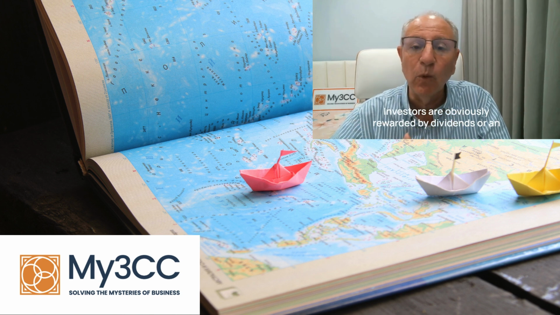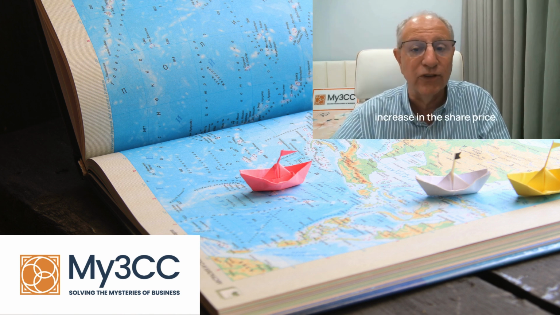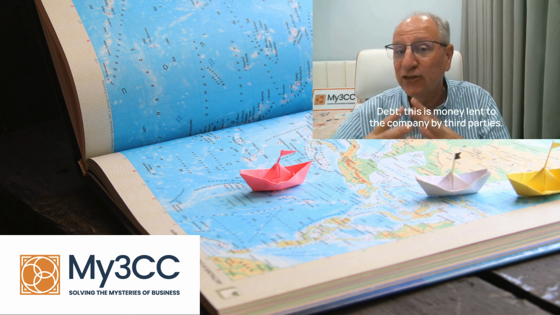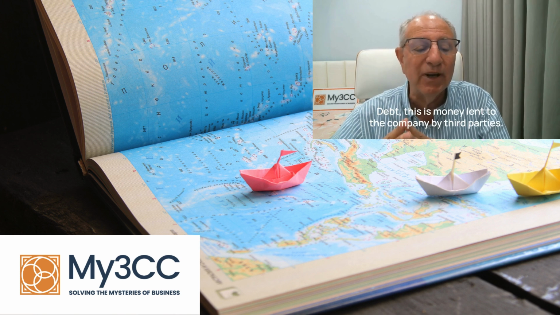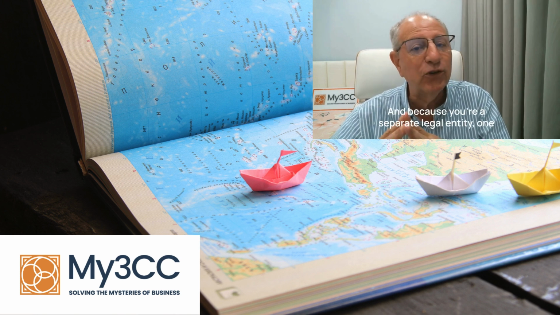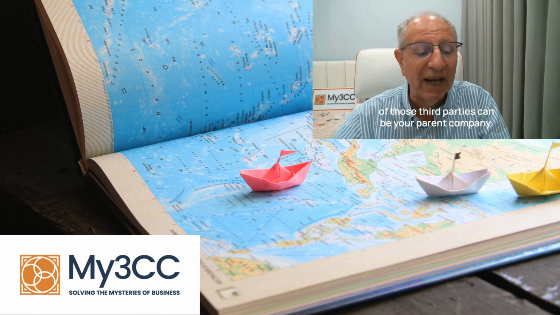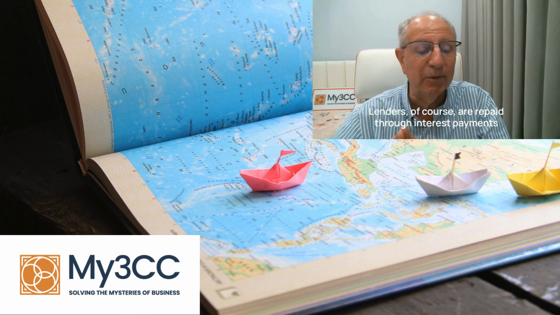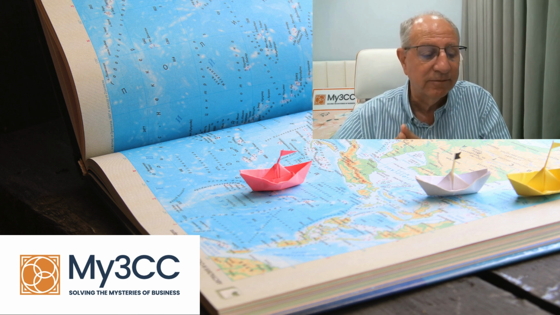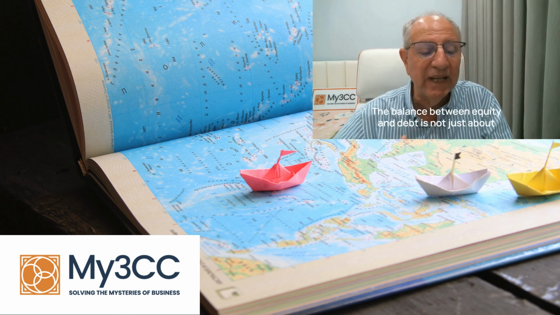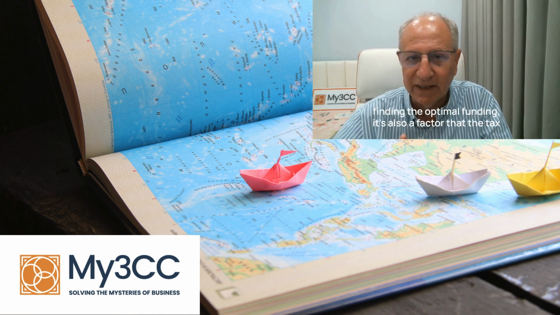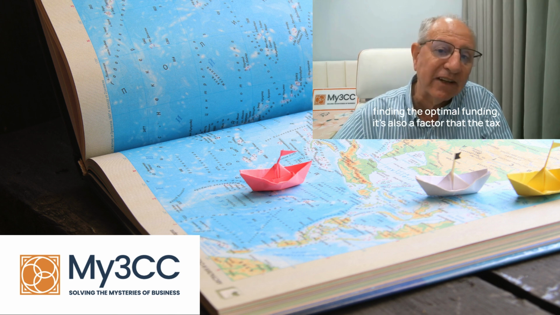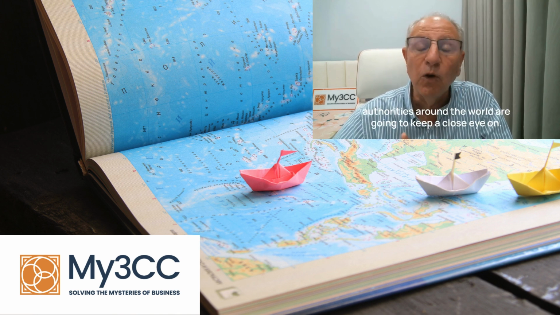Investors are obviously rewarded by dividends or an increase in the share price. Debt is money lent to the company by third parties. And because you're a separate legal entity, one of those third parties can be your parent company. Lenders, of course, are repaid through interest payments plus capital download. The balance between equity and debt is not just about finding the optimal funding, it's also a factor that the tax authorities around the world are going to keep a close eye on.